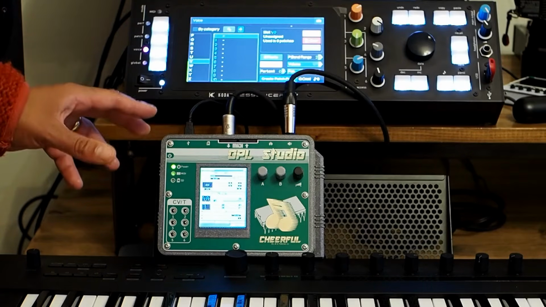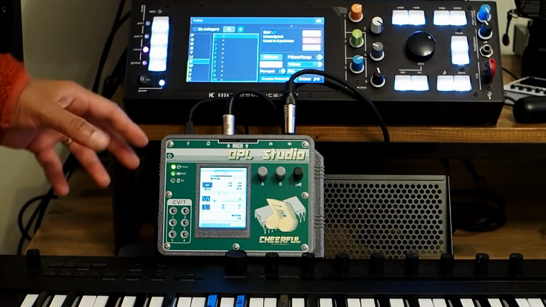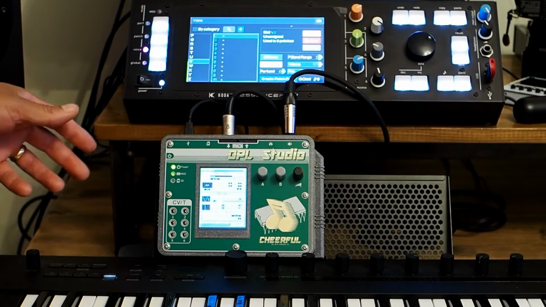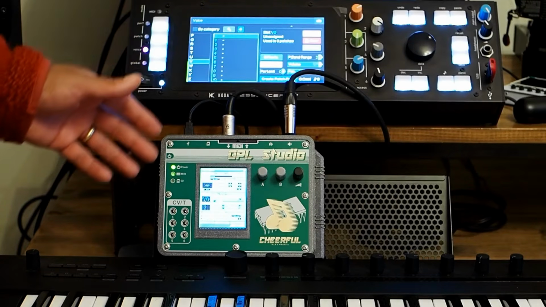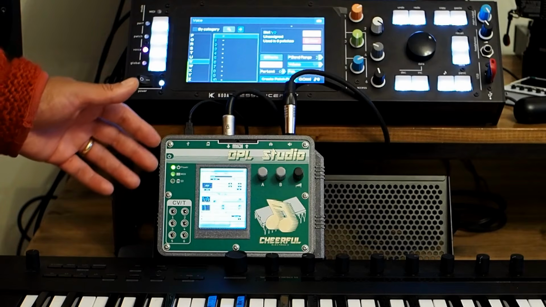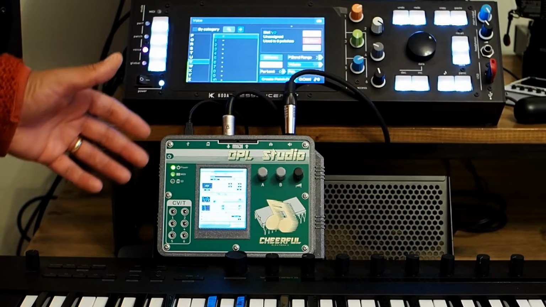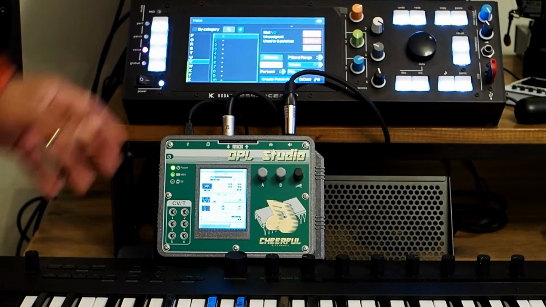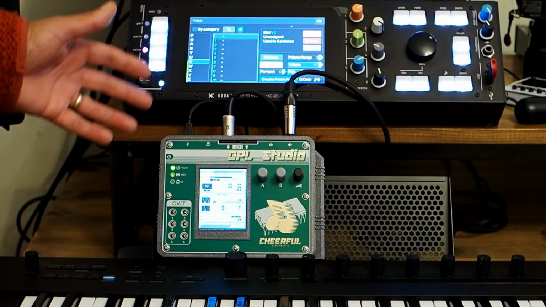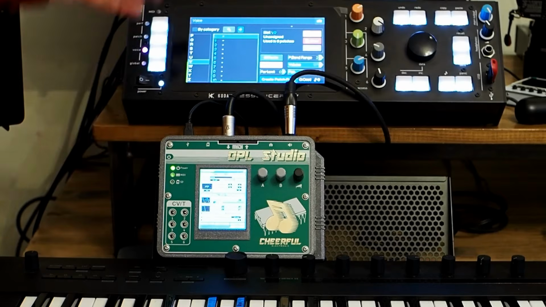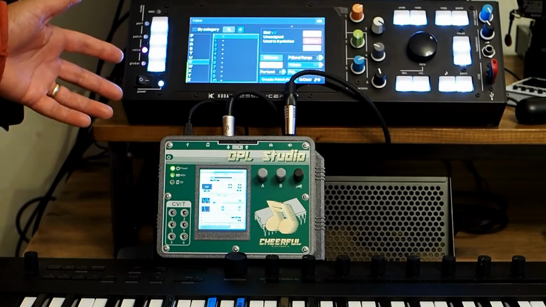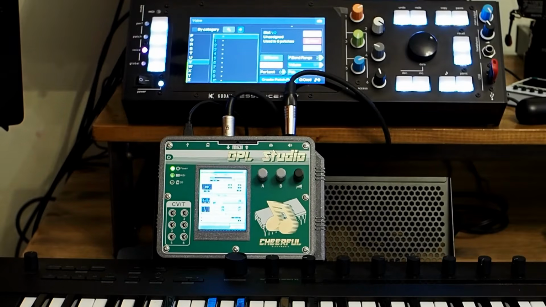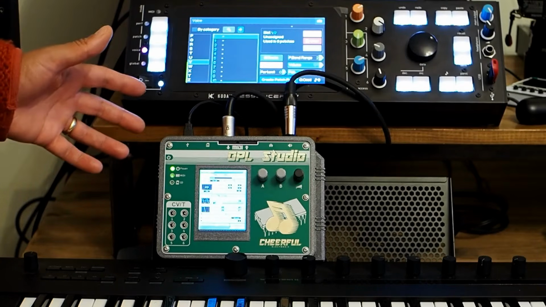So what I want to do is focus on that aspect of FM sound design and compare the sound of the OPL Studio using that particular type of modulation with the EssenceFM. Does that teach us anything about the fundamental sound character of these two synths and the differences between them? I don't know, but hopefully it will be an interesting exercise.